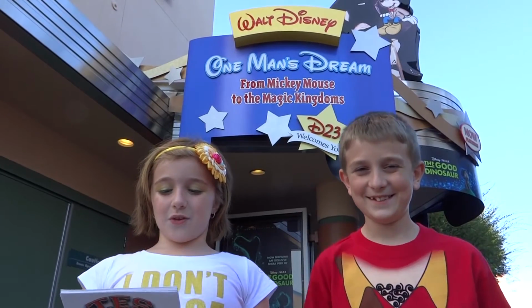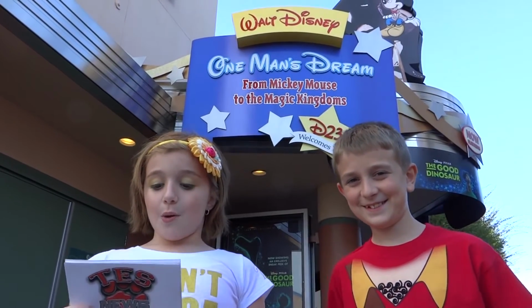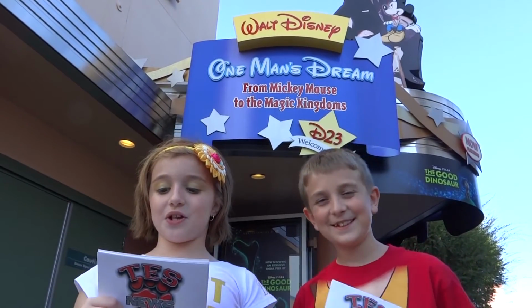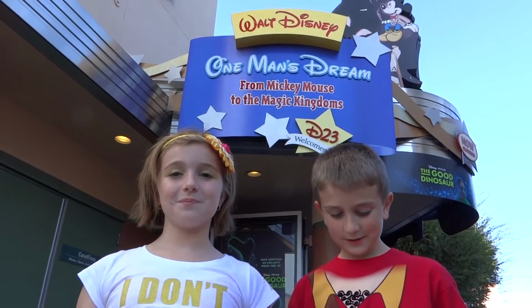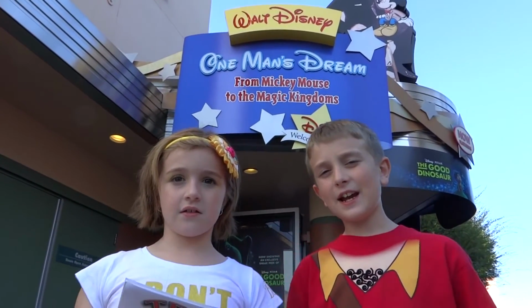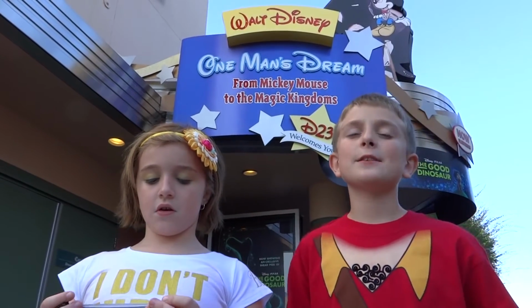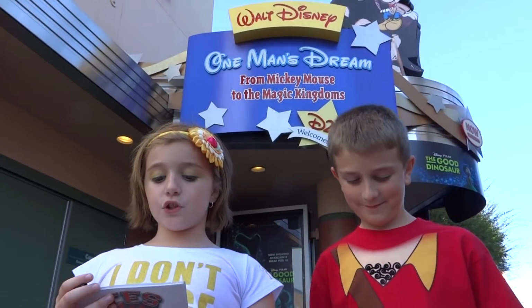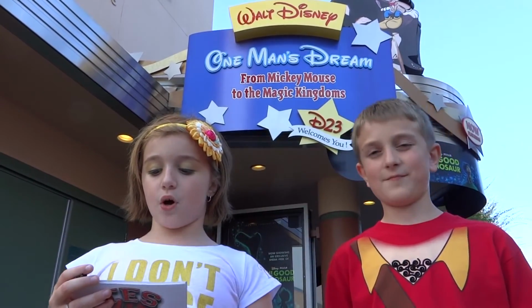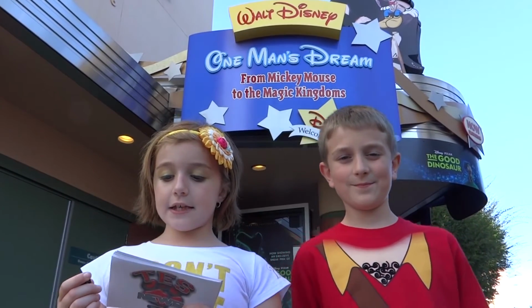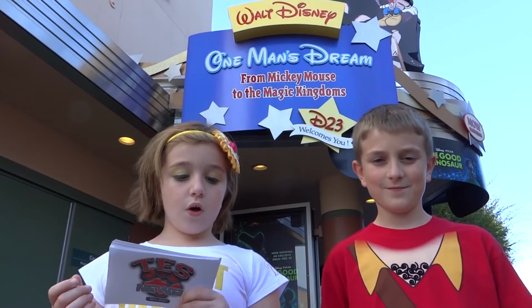They say Hollywood was a town built on dreams, and one of the best dreamers was Walt Disney. It is hard to believe that all these movies, parks, adventures, and characters all began with one man and a mouse. At Hollywood Studios, they have a little museum called One Man's Dream. It is all about Walt Disney's life.